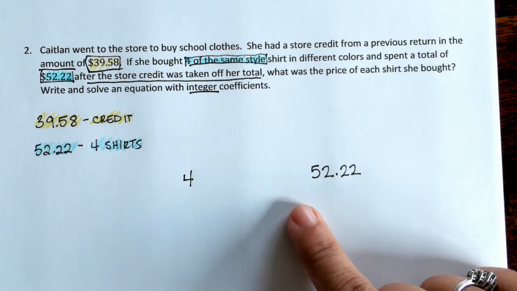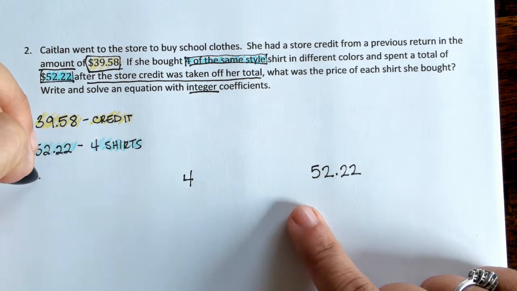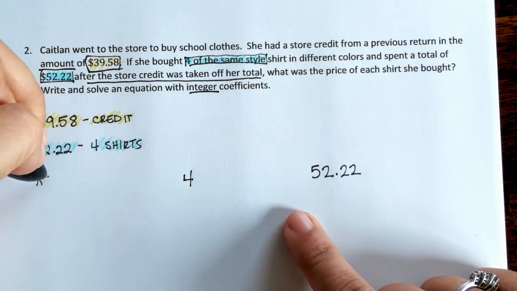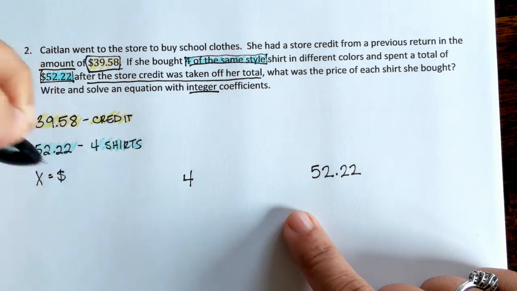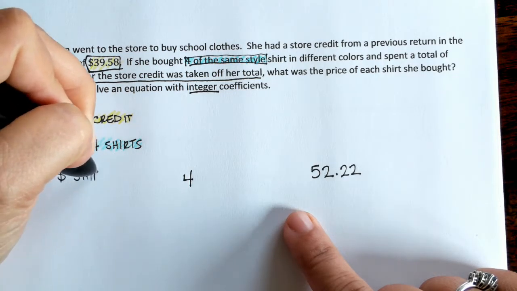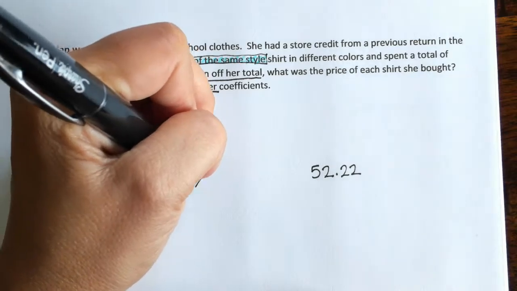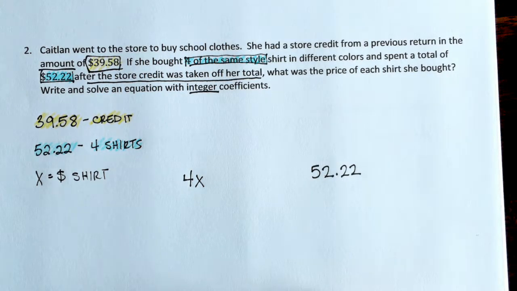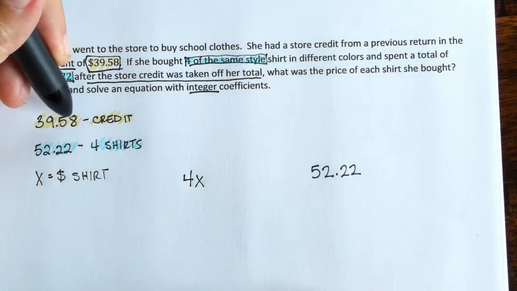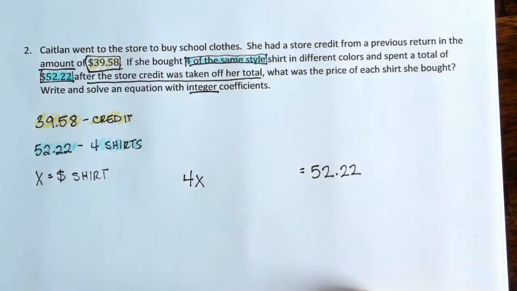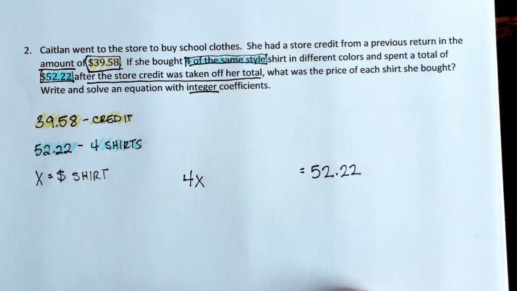We don't know the price of those shirts. So I'm going to call x the price of the shirt. So the cost of the shirt is x. So I'm going to say 4 times the cost of the shirt. And I have this $39.58. And so what we've got to think about is, is this an addition or a subtraction here? Did she get this taken off of her total bill? Yes.